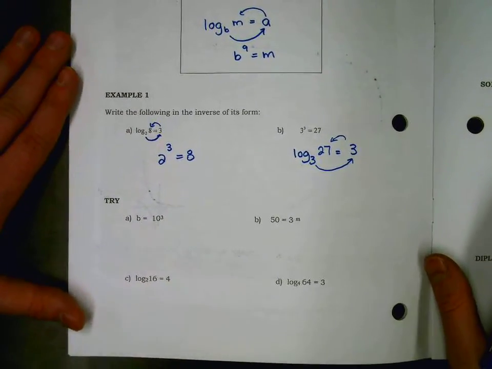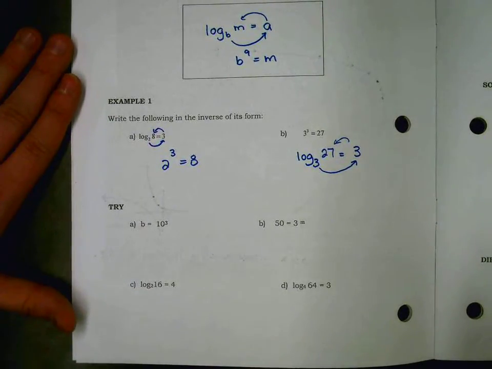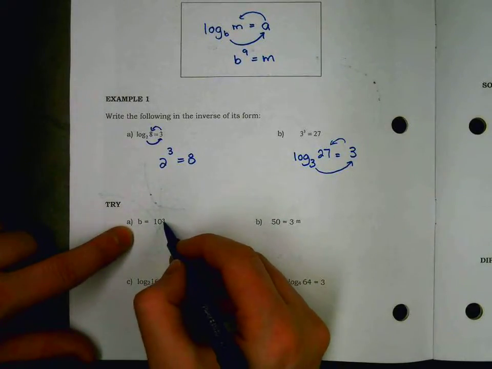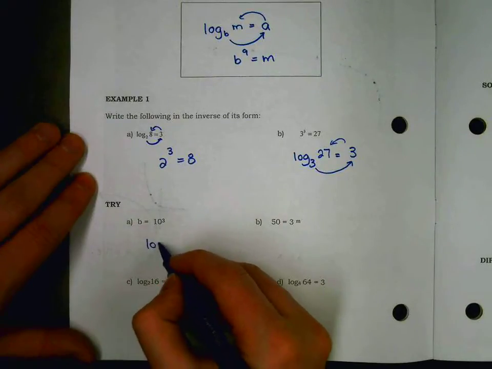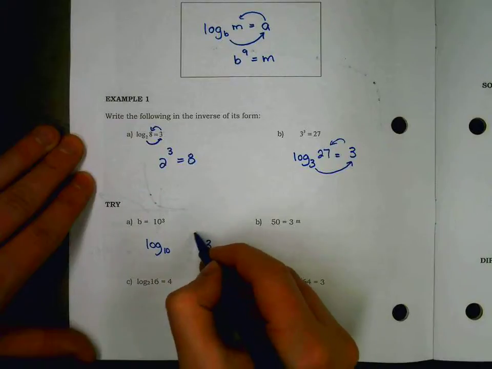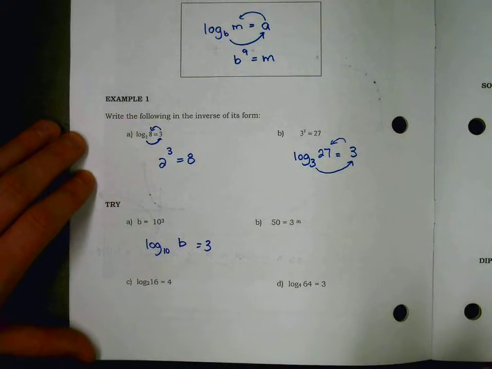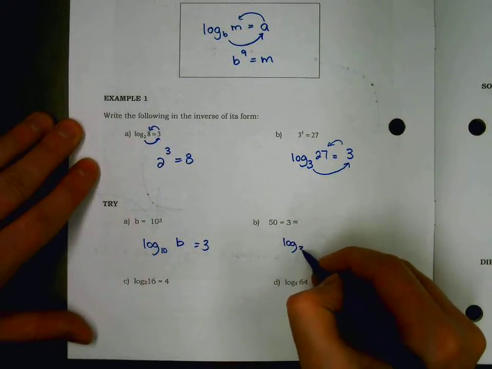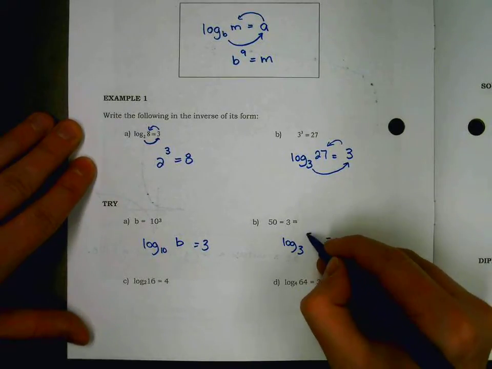So a couple to try. If you wanted to pause the video and try them and then check after, now is a great time. Otherwise, I'll keep going. So b is 10 cubed. So we're saying 10 to the 3 is b, base 10 to the 3 is b. So we get a little bit more variable to deal with more conceptual questions. 3 to the m is 50.